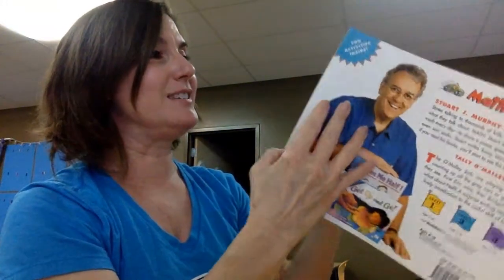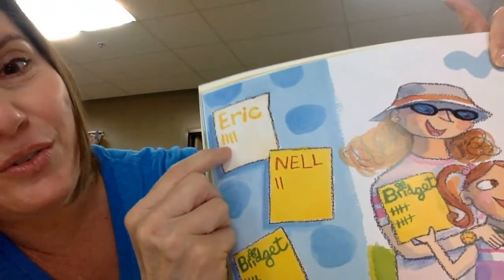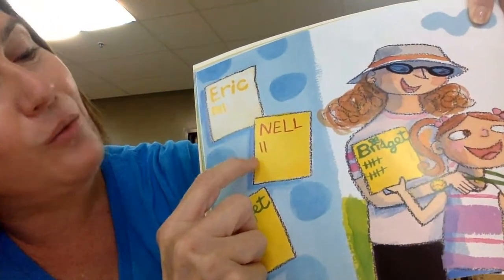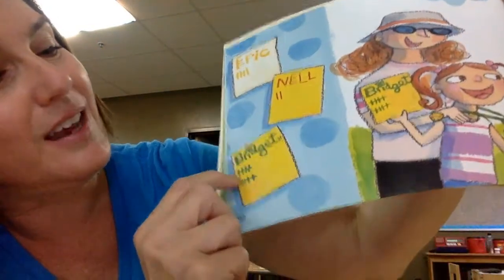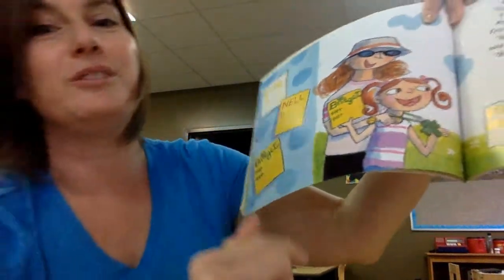Then they played again for the shirts that they saw. Eric saw 1, 2, 3, 4 yellow shirts. Nell saw 1, 2 red shirts, and Bridget saw 5, 10 green shirts. So then Bridget was the winner. Then they played one more time, boys and girls.